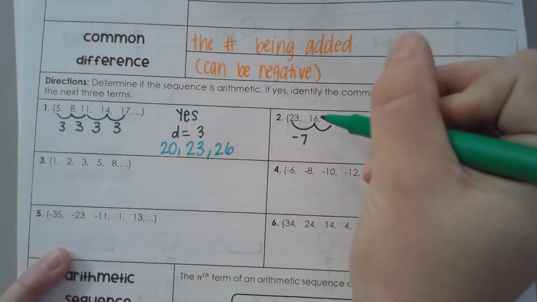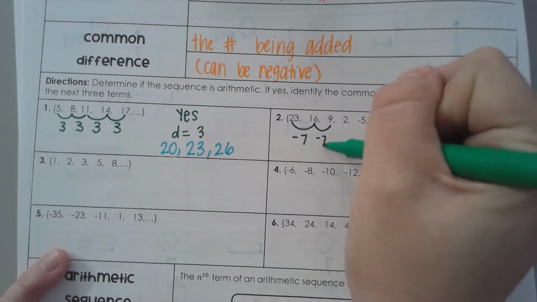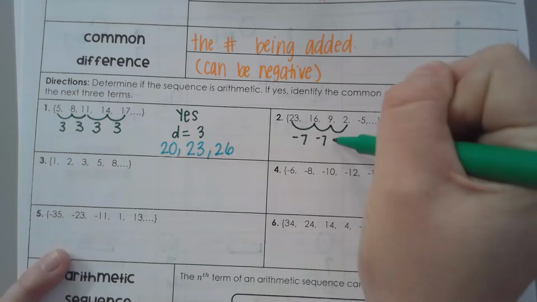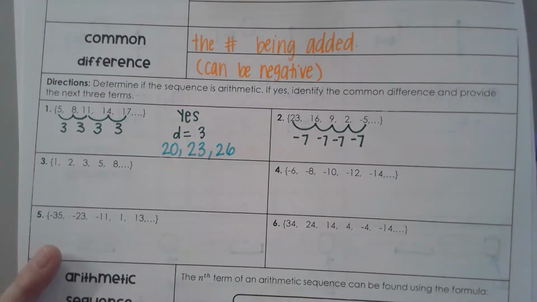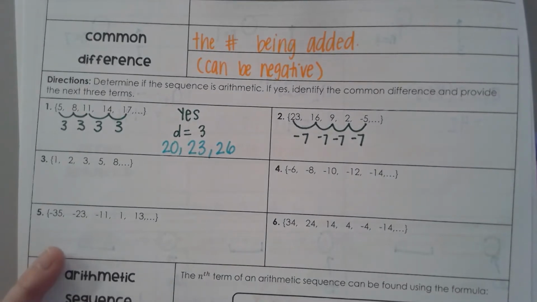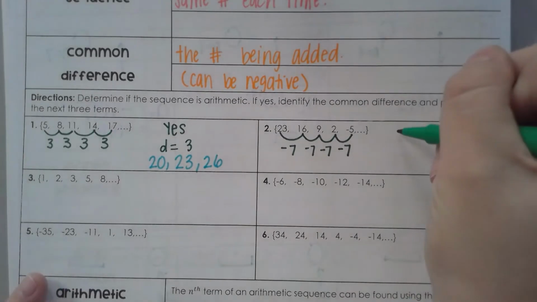And 16 plus negative 7 is 9. Plus negative 7 is 2. Plus negative 7 is negative 5. So it did stay the same all the way across. So it's yes.